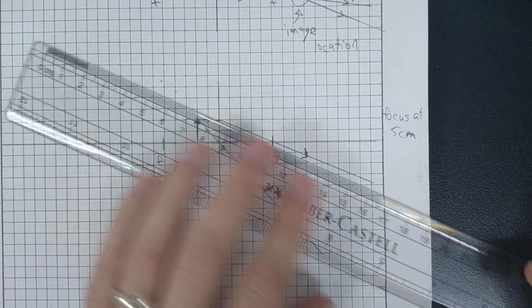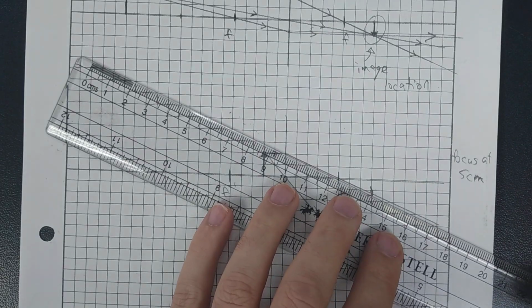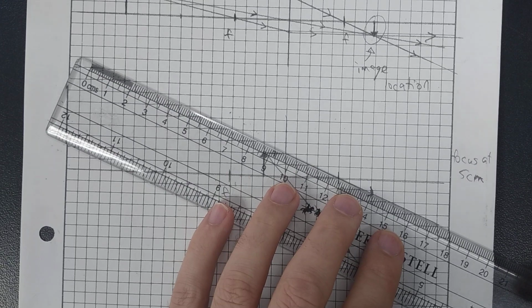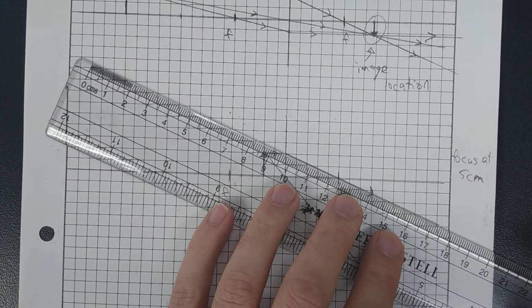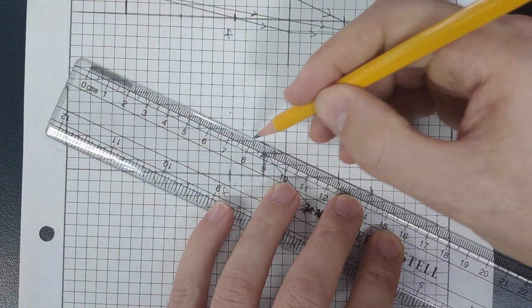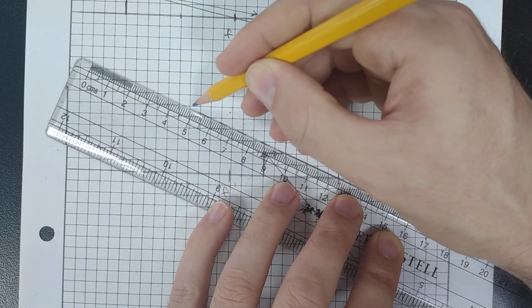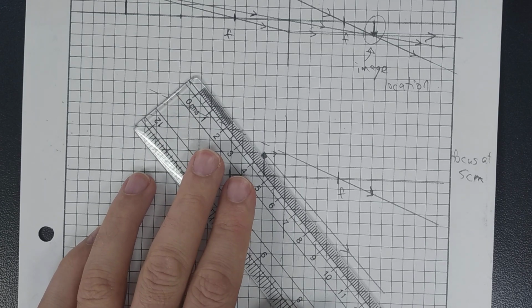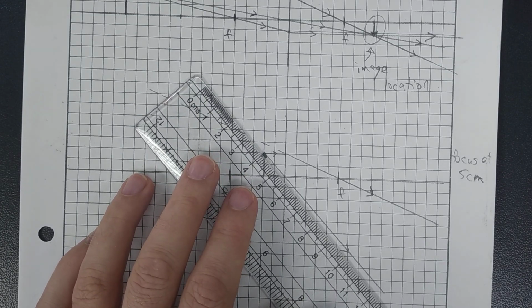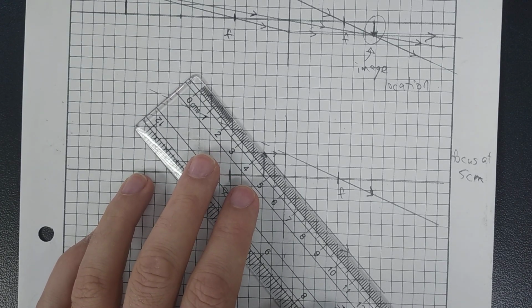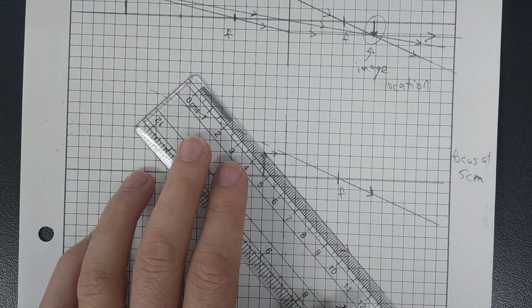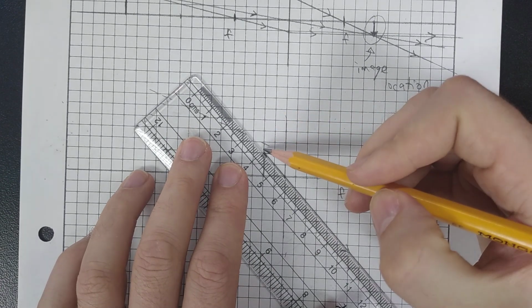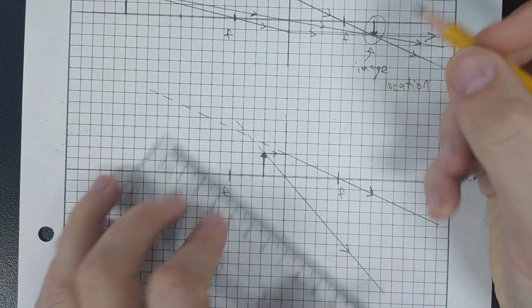virtual. So what we have to do is line up our ruler again with the rays that we already made, and then we're going to extend this line backwards. I use dotted lines to show that this is not actually a light ray. And then this as well. Okay.